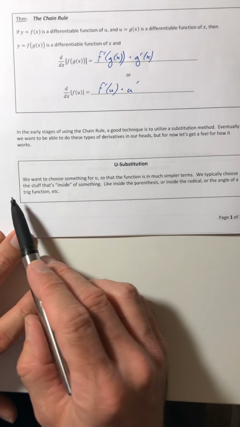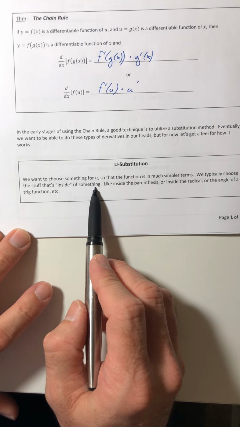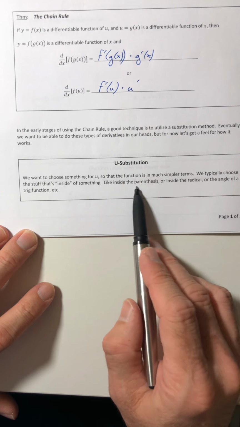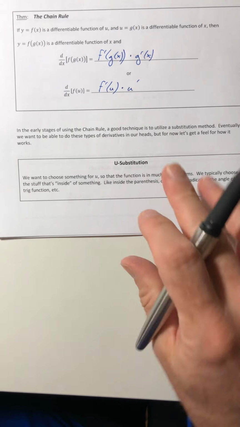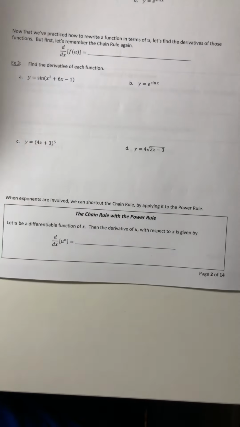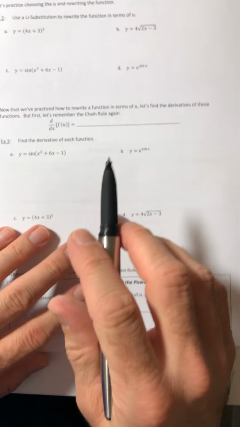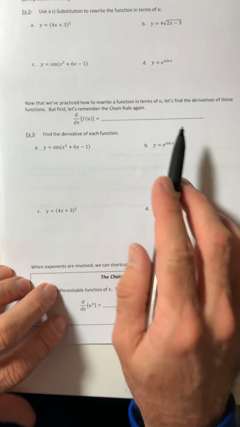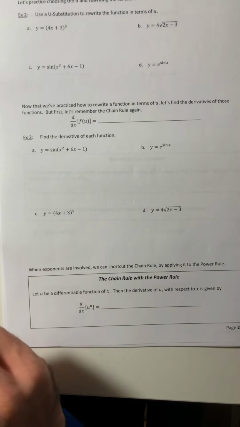So you typically choose the stuff that's inside of something. If you're wondering what to choose for u, it's usually whatever is on the inside: inside the parentheses, inside the radical, inside the angle of a trig function, etc. Before we start calculating derivatives, we're just going to practice choosing the u and doing the u substitution. Just rewrite the function in terms of u, just so you can see how that's going to work. Okay, so here we go.